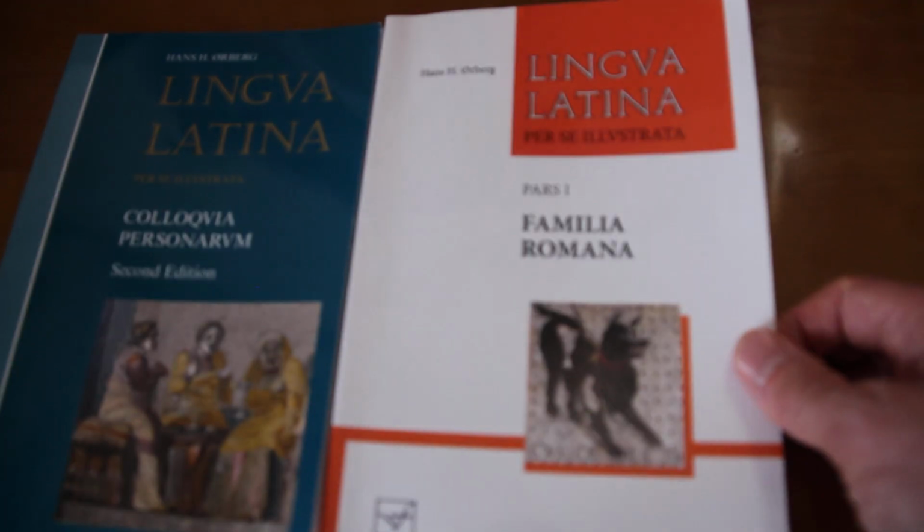The vocabulary list is all in Latin. The grammar is all in Latin. So all the explanations are just 100% Latin. And you just learn. You don't need to know Latin to start learning it. It helps if you know a little bit at least, but you don't need to. It's a very, very effective method.